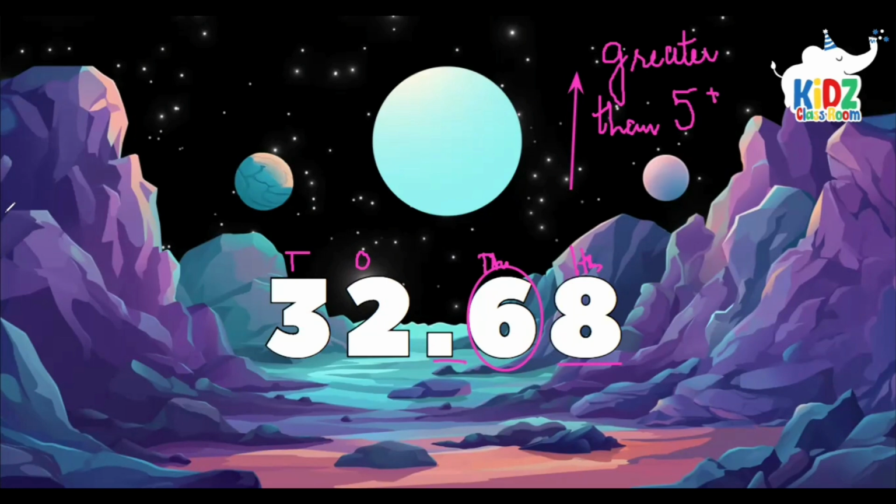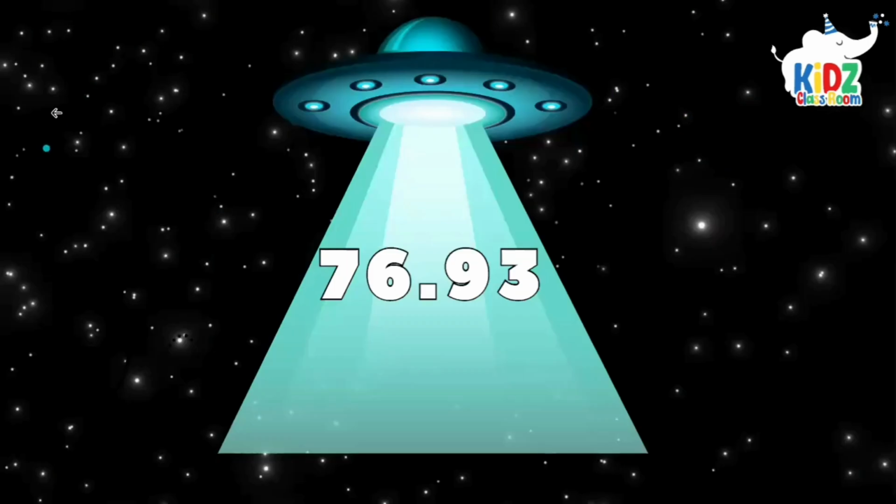So let's round this number. Don't forget to show the symbol. So now it will be 32.70. So here is another number, which is 76.93.